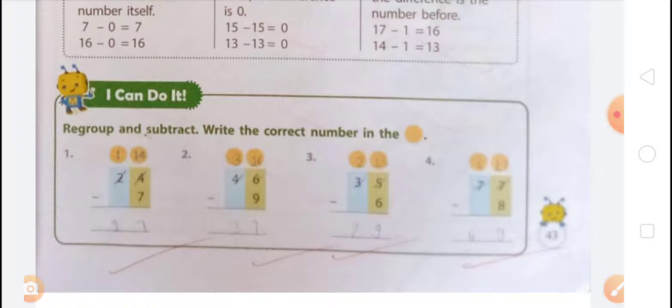Fourth is 77 minus 8. We can't subtract 8 from 7 because there are not enough ones, so we have to regroup 1 ten into 10 ones, so that is 6 tens and 17 ones. And now subtract the ones. 17 minus 8 is 9, and 6 minus 0 is 6, that is 69. The answer is 69.